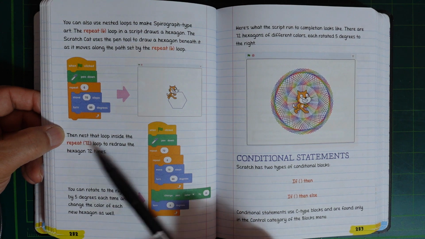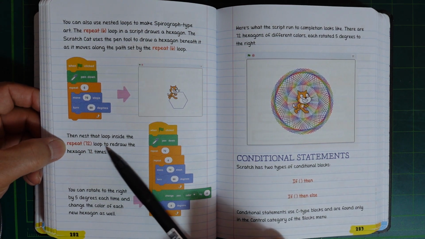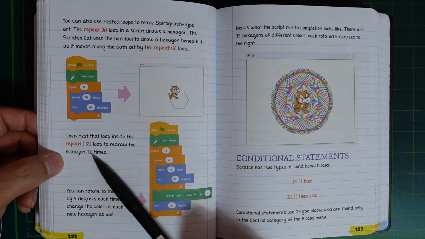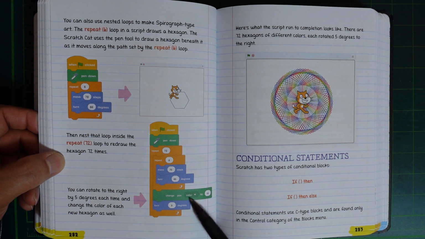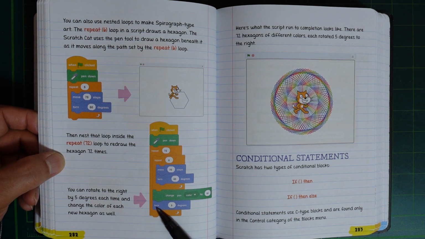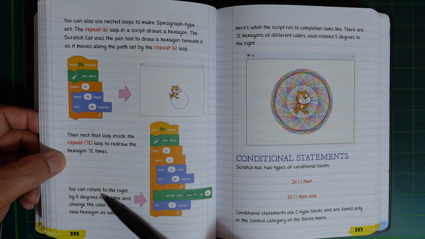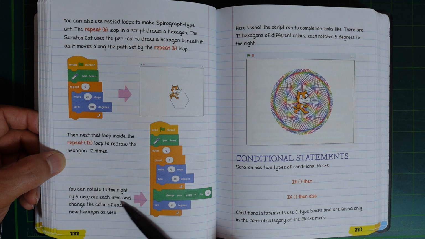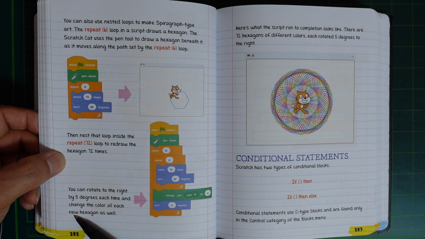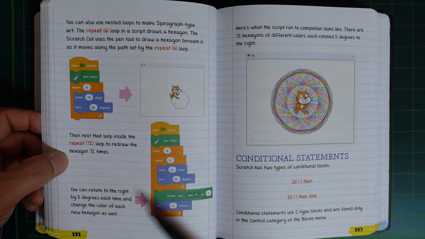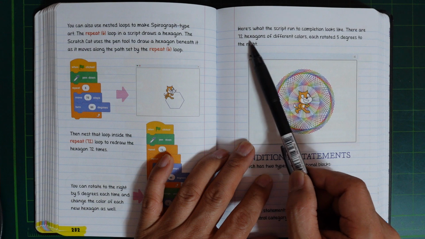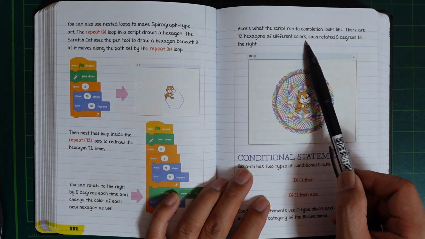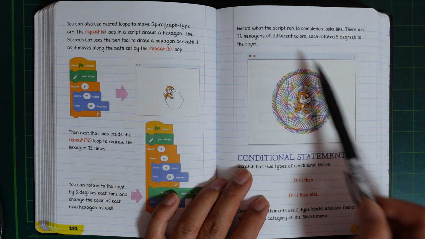The next step: loop inside the repeat 72 loop to redraw the hexagon 72 times. Change pen color by 10, turn 5 degrees. You can rotate to the right by 5 degrees each time and change the color of each new hexagon as well. Here is what the script looks like run to completion. There are 72 hexagons of different colors, each rotated 5 degrees to the right.